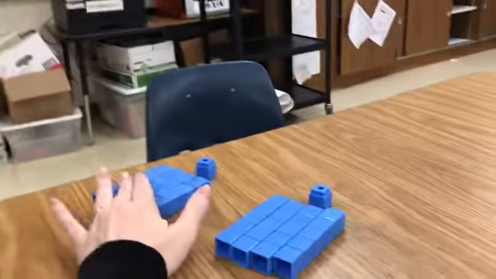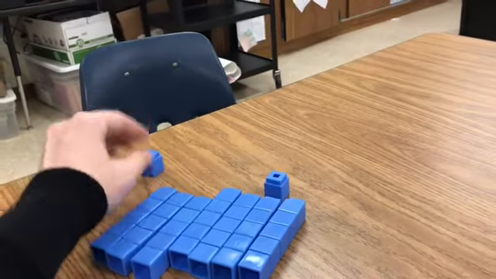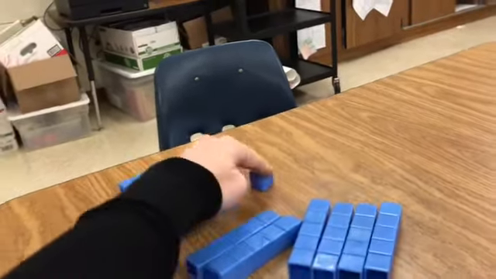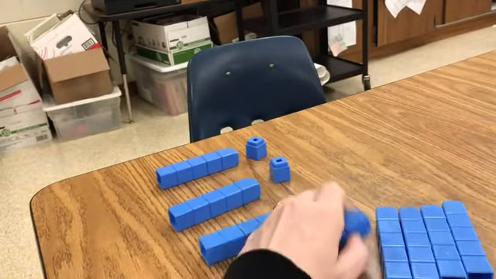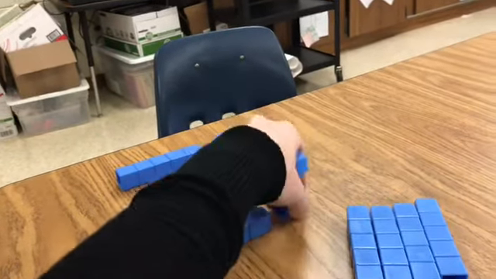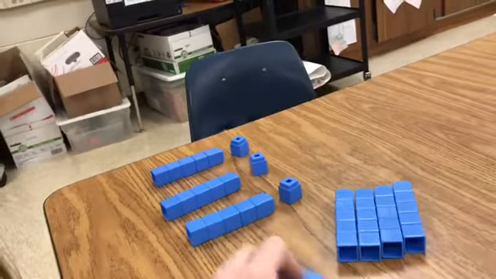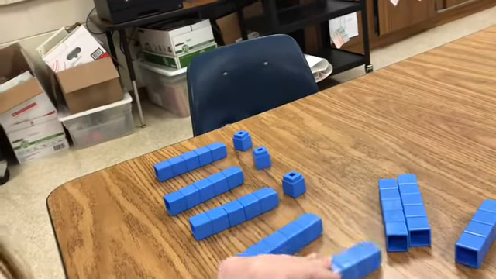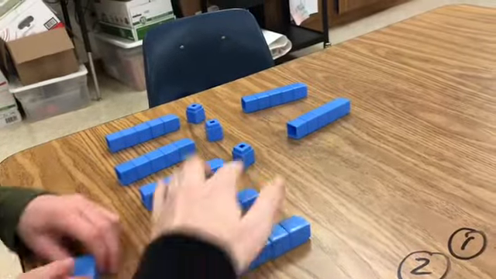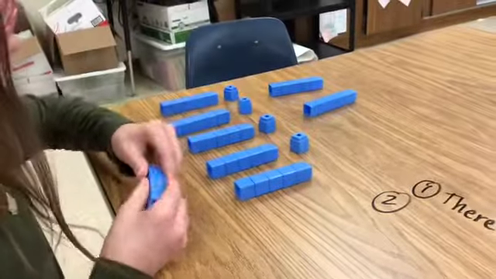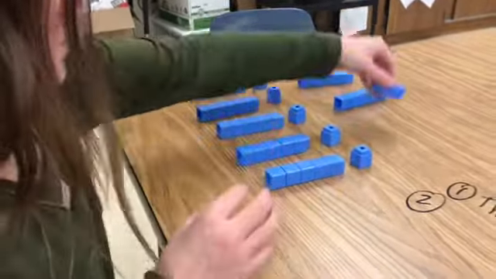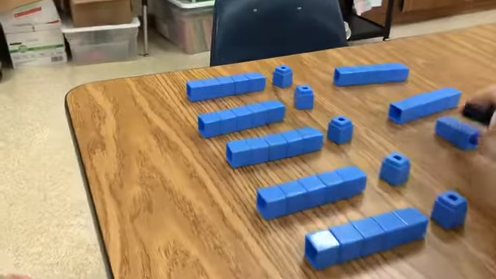I'm just wondering, I would have to break up one of these 5s to make groups of 6. Break this one up to make that extra one. These 2 have to be broken up to go with those 2 5s, right?